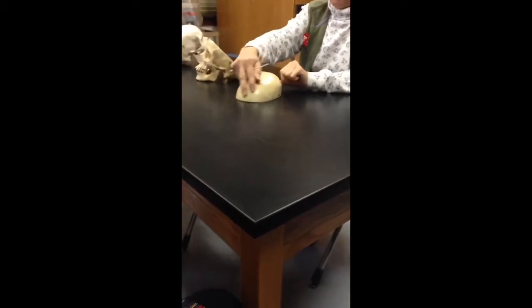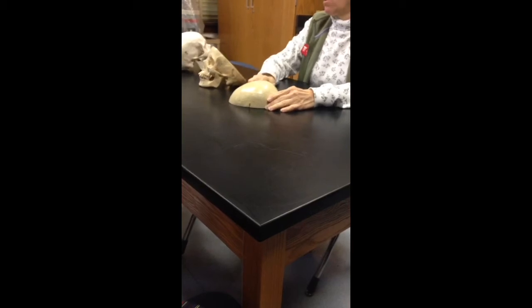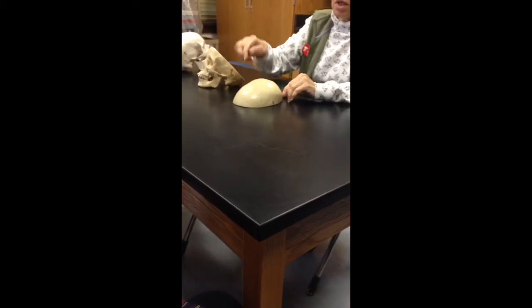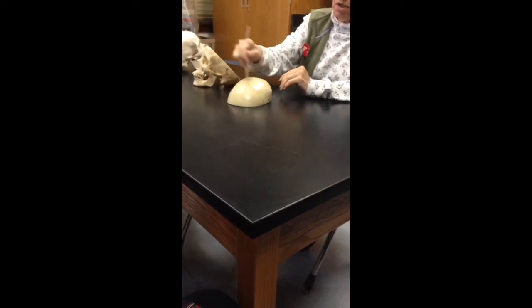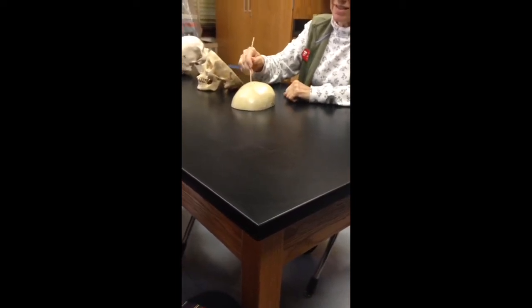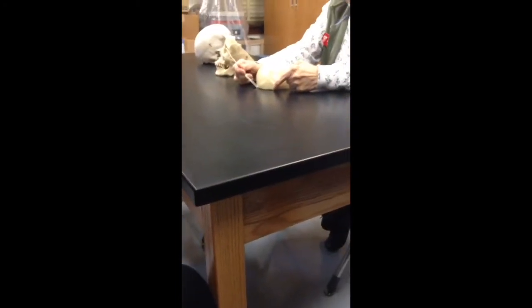Parietal bones, occipital bone. We have these cracks that are called suture lines going across. This is the coronal suture coming across this way. This is the sagittal suture going down the middle. And then this is the lambdoid, and in some books it's called lambdoidal suture line.